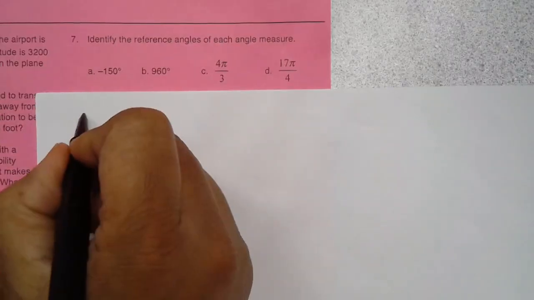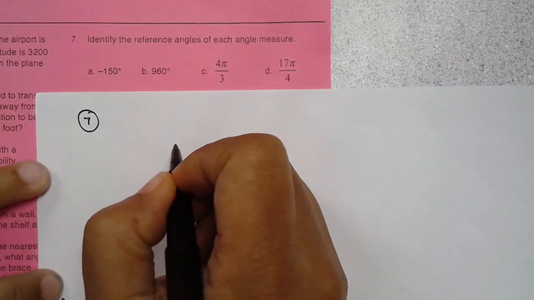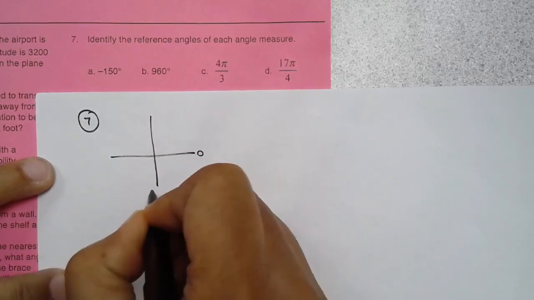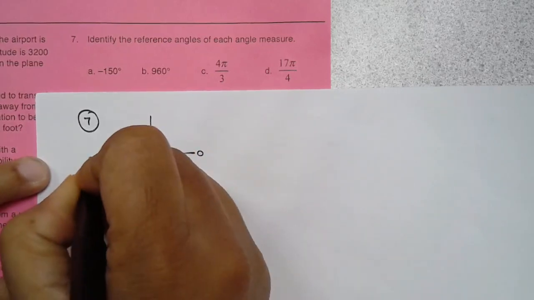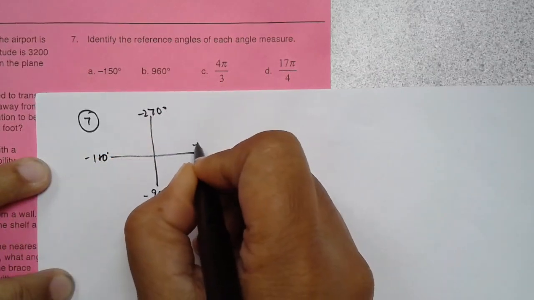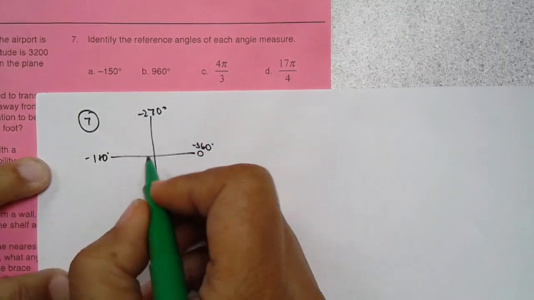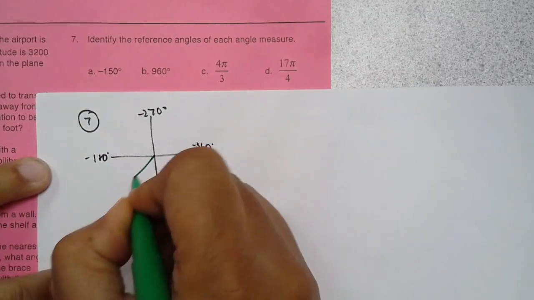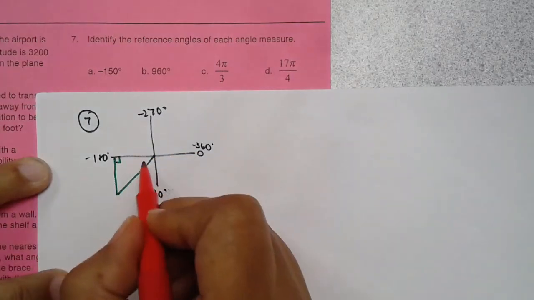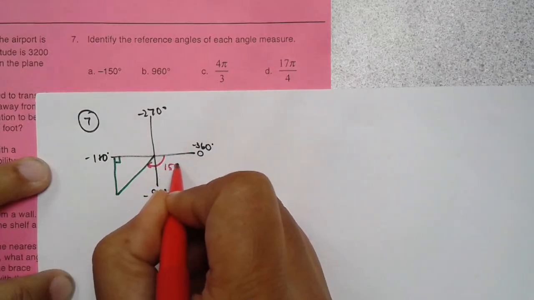Okay, and then number 7, what we're going to do is find the reference angle for each measure. Keep in mind reference angles are always positive. So I'm going to draw in where negative 150 degrees is. Remember, you're going backwards because it's negative. Negative 150 degrees is between negative 90 and negative 180. So it's over here. Keeping in mind the reference angle is always closest to the origin here. I know this one is 150 degrees.